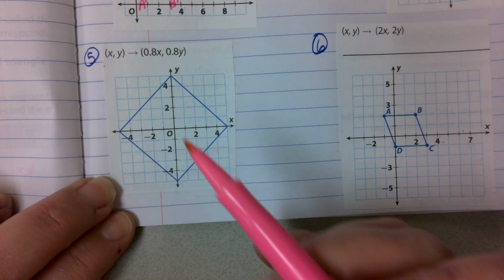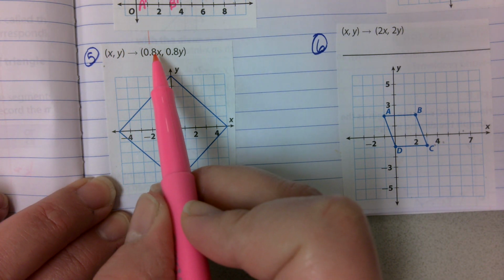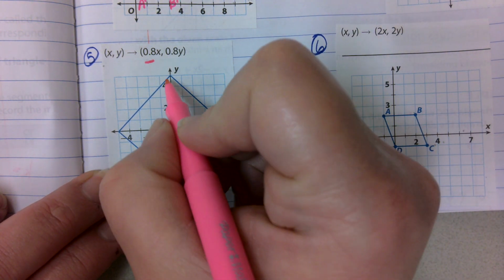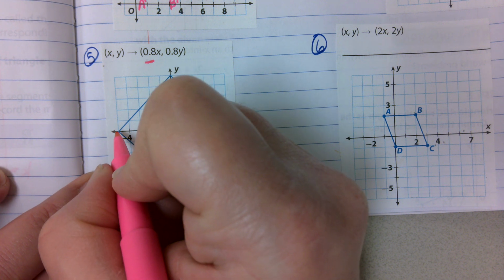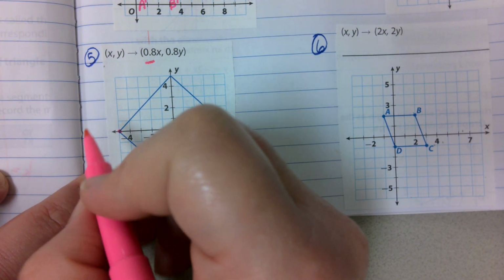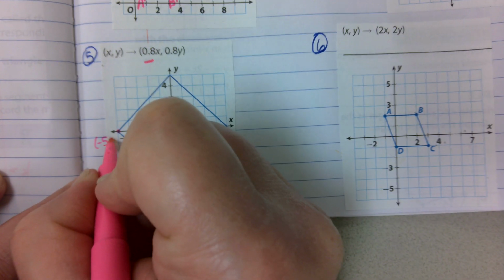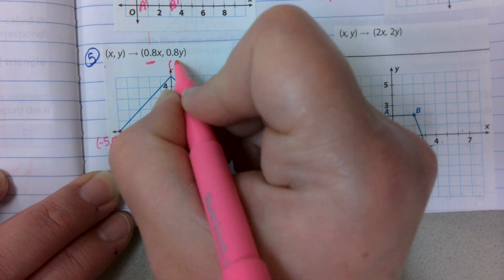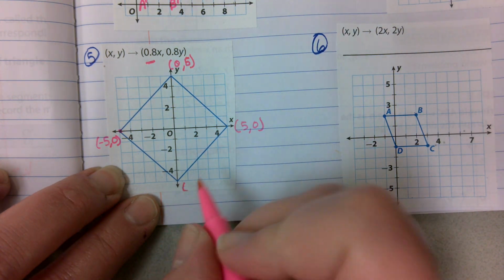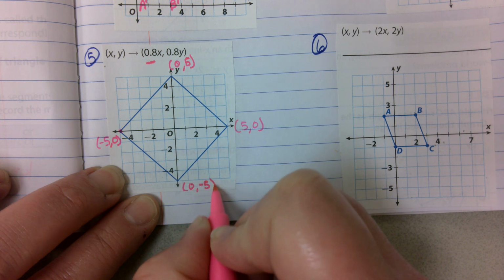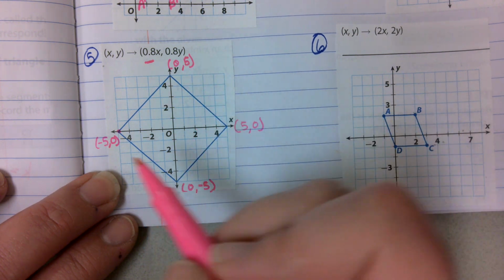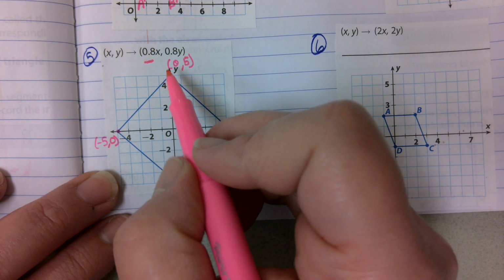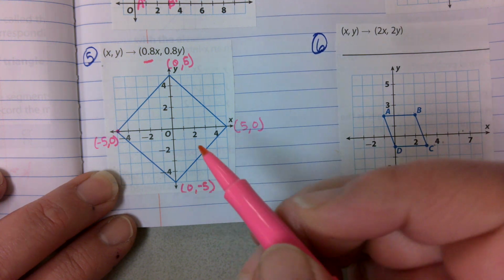All right, number 5, we're going to take our scale factor of 0.8 and multiply our points. So all right, this here is -5, 0. Here I have 5, 0. Here I have 0, 5. And here I have 0, -5. So then I multiply pretty much 5 is what I do. 5 times 0.8, that gives me 4. The zeros are not going to change because anything times 0 is 0.